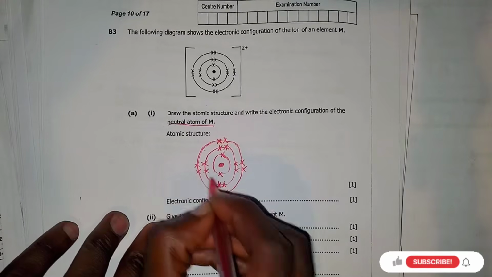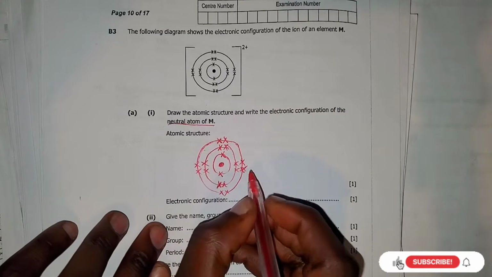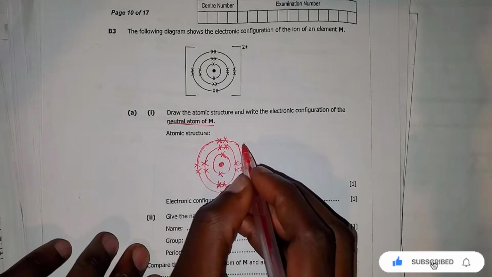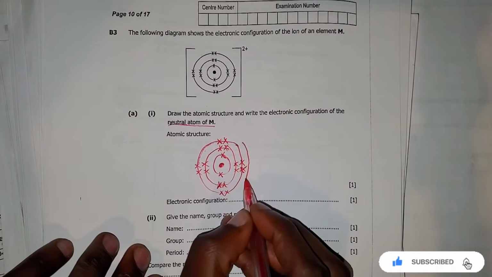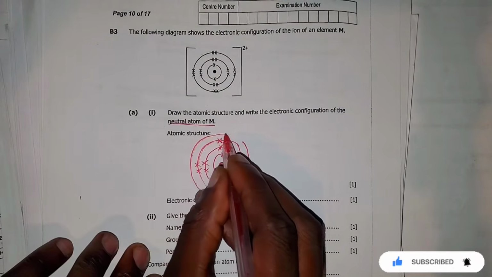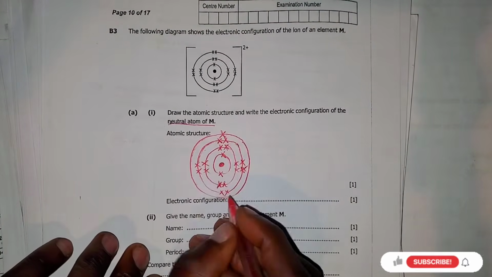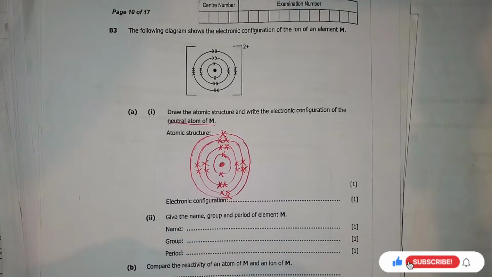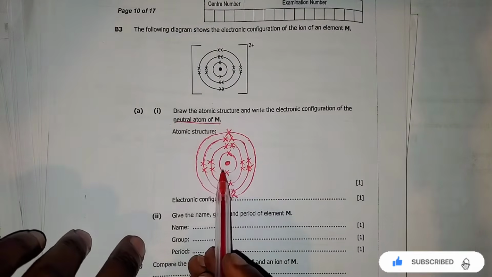Now because of these 2 electrons that were lost, we have another shell, like this. So 1, 2.